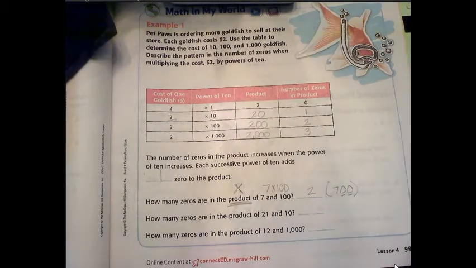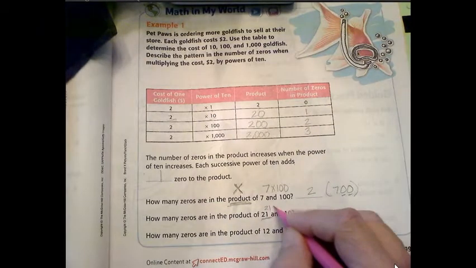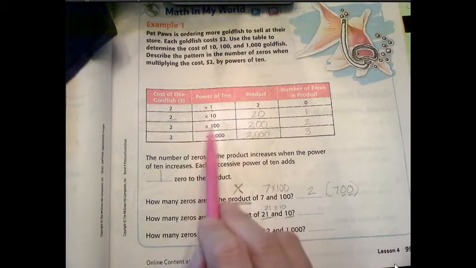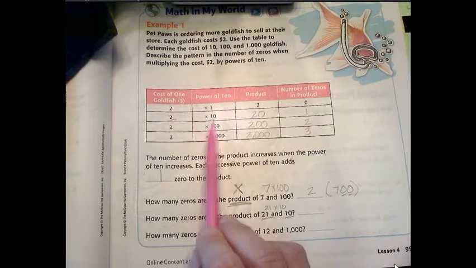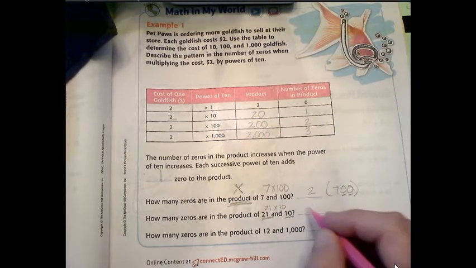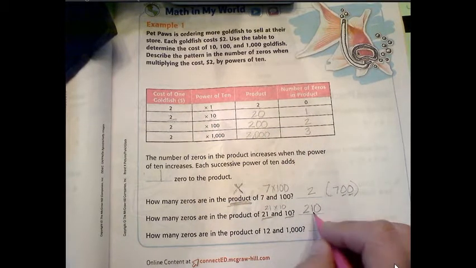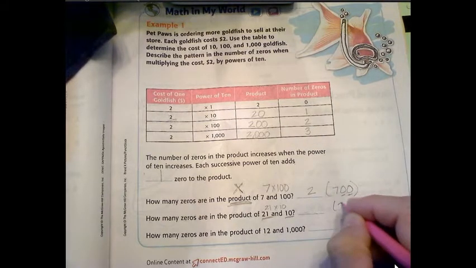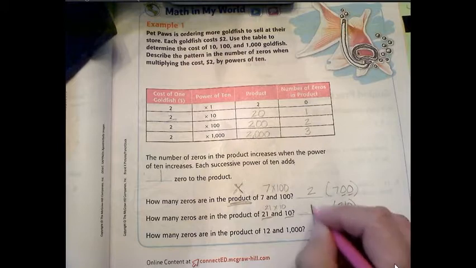Okay, how many zeros are in the product of 21 and 10? If I have 21 times 10, how many zeros are going to be in that product? Remember up here we had times 10? 1 zero. 210 is my answer. Sorry, Mrs. Bodell messed up. 210 is my answer. There's 1 zero there.